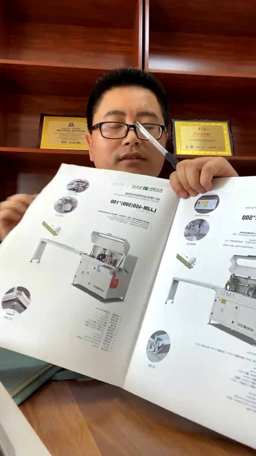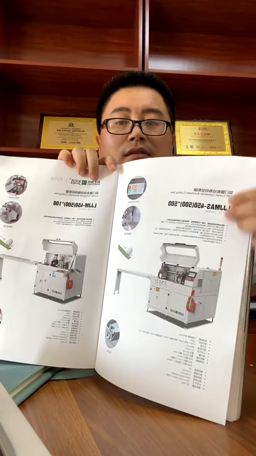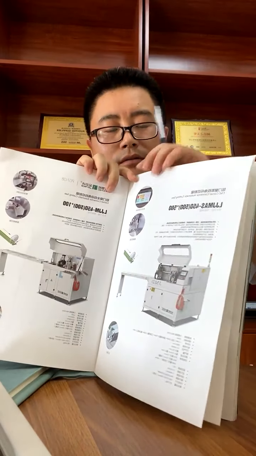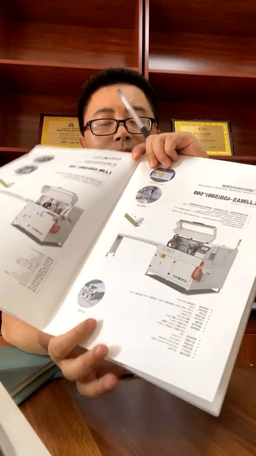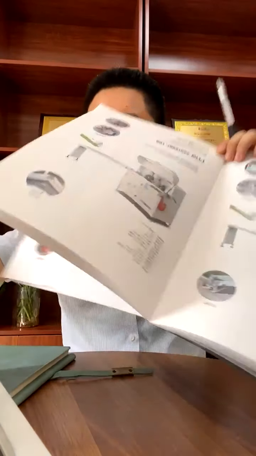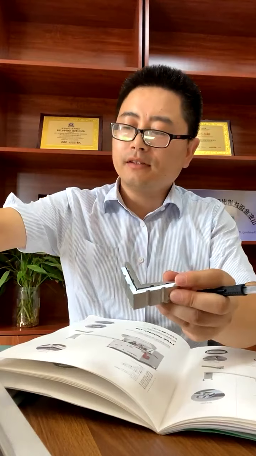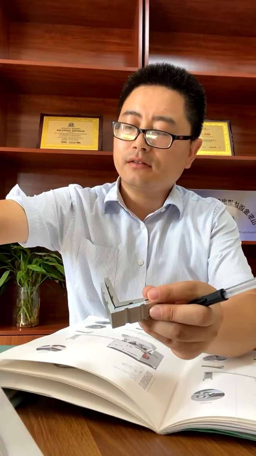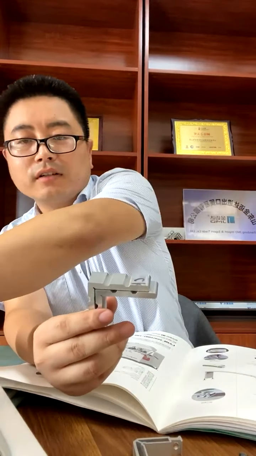Then the next machine we want to introduce you is a corner connector cutting machine here. Some people call it a corner key cutting machine. Here we can see different kinds of corner connector. This is for milling. You can see.